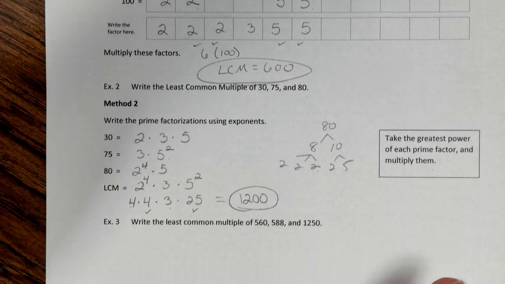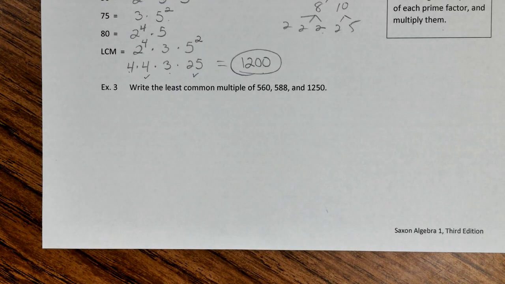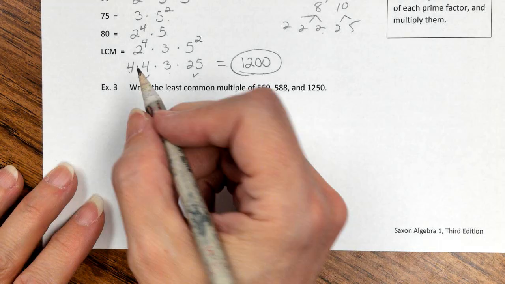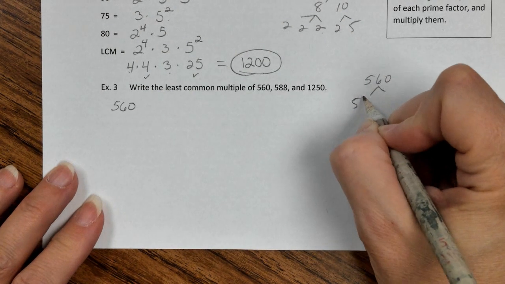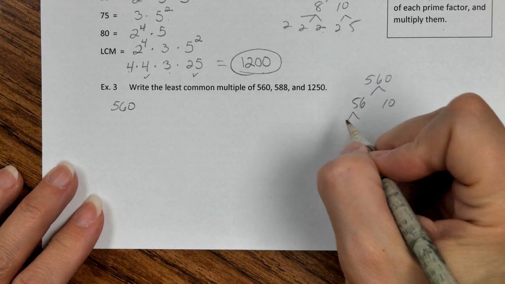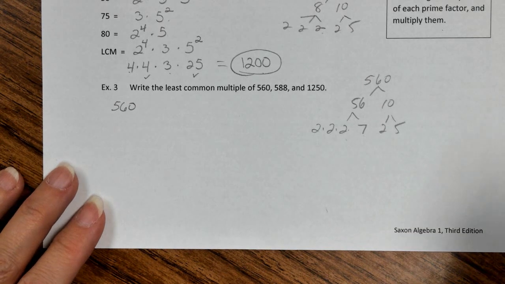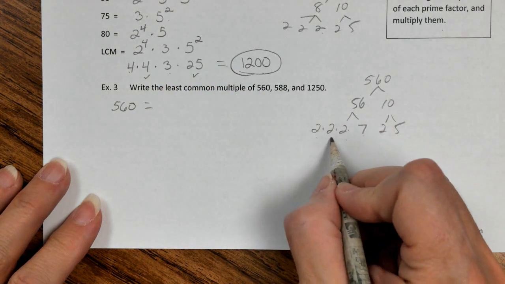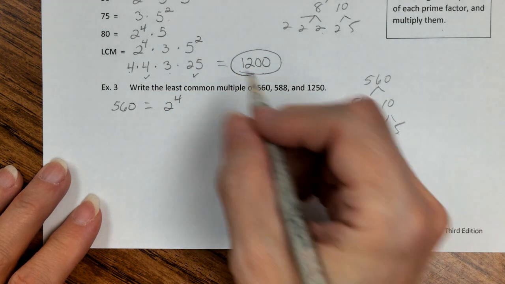When we were doing greatest common factor, for greatest common factor, use the lowest exponent. Now for least common multiple, you use the highest exponent. So hopefully that's easy to remember. Now for 560, so 560 is 56 times 10. That's 7 times 8, and I know 8 is 2 times 2 times 2. So 7 times 8 is 56 times 2 times 5. So 560 is 2 to the 4th power, I almost missed one, times 5 times 7.